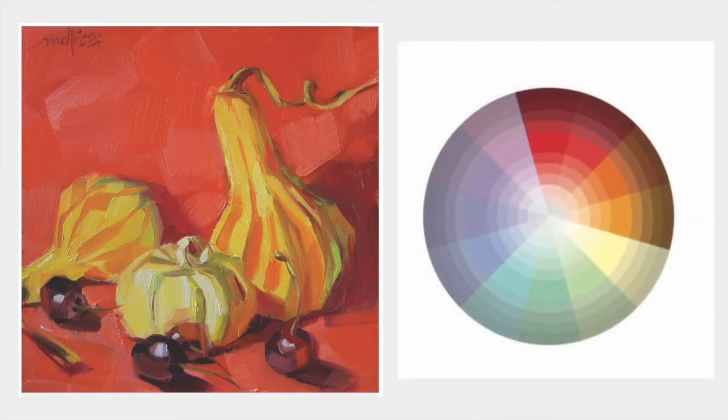And for this one, you're seeing the analogous color family. So you're seeing 4 different colors, and all of their tints and shades are being used in this composition. And again, you can kind of see how this family works together.